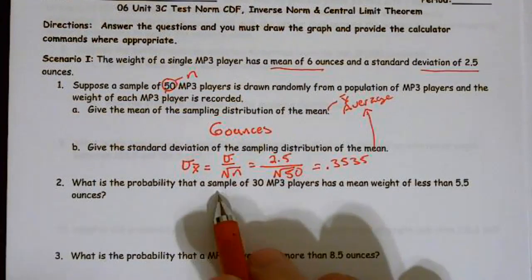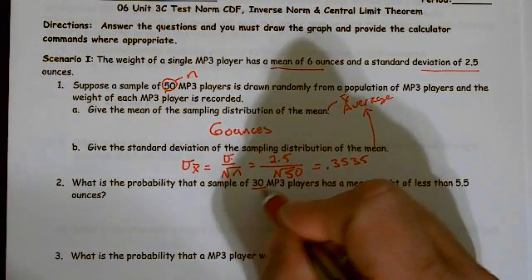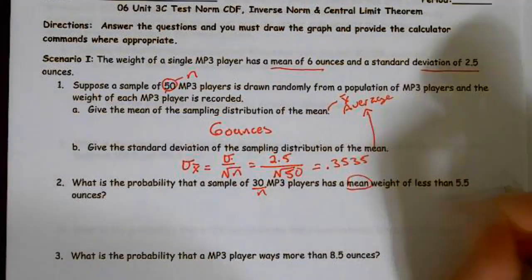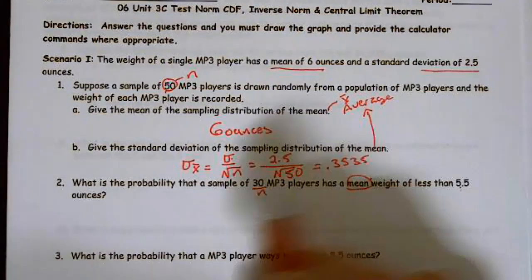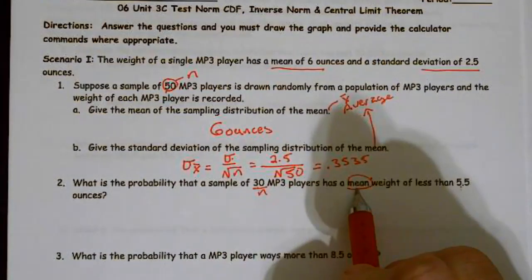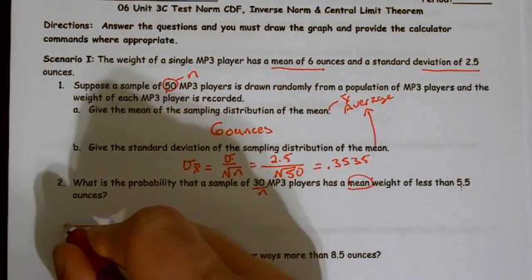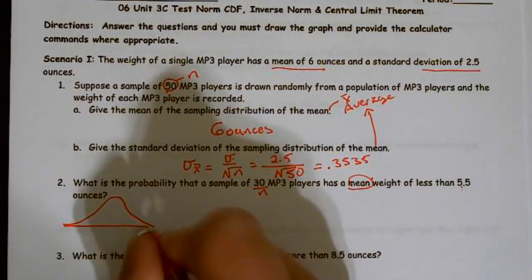What is the probability that a sample of 30 MP3 players, so we have a sample size of 30, there's our N, has a mean weight of less than 5.5? So they're asking for the mean and they have a sample size. If they're asking for the mean, we're going to be using z-test. But first off, we have to draw our graph. This will be worth 2 points at least on every problem.